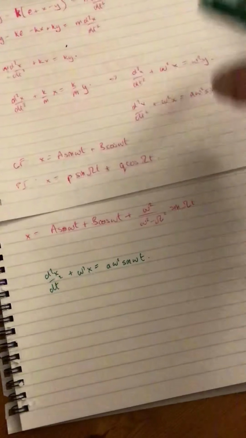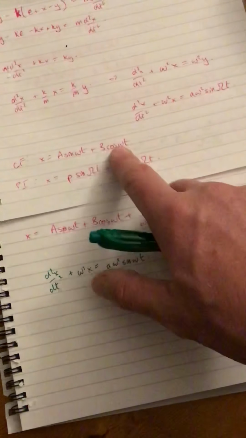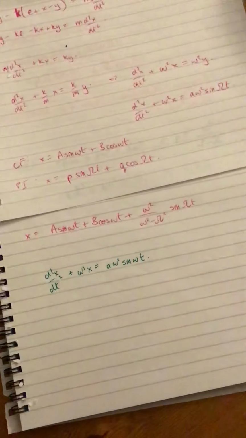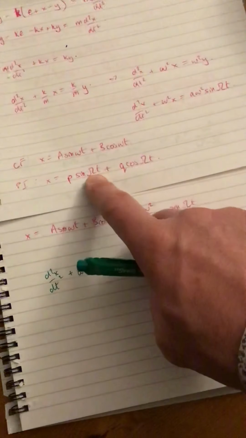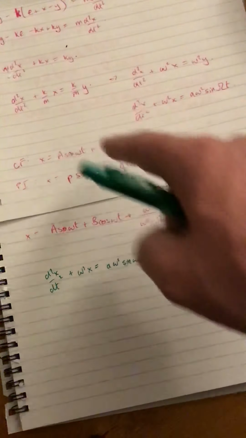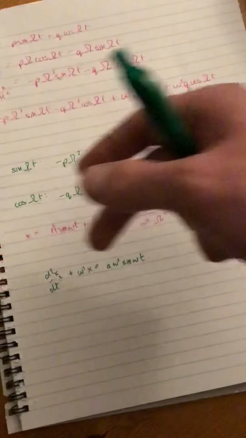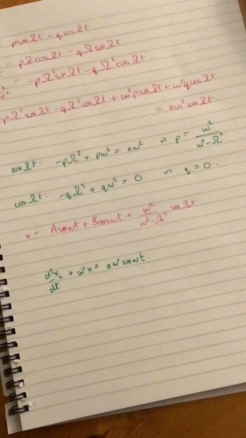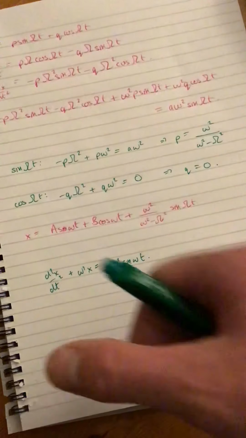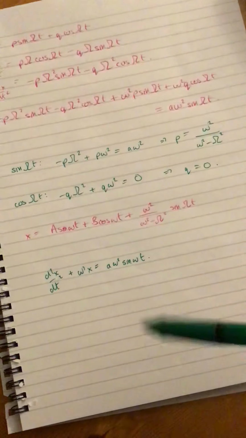So your complementary function is a sine ωt plus b cos ωt. The particular integral can't be p sine ωt plus q cos ωt, because that's already in the complementary function. So you'd have t times the complementary function, and that would be the point, is that then as time increases, the amplitude of the oscillations gets bigger and bigger and bigger, and that's what we mean by resonance. And that's just all I wanted to say there, was a little explanation of that phenomenon.